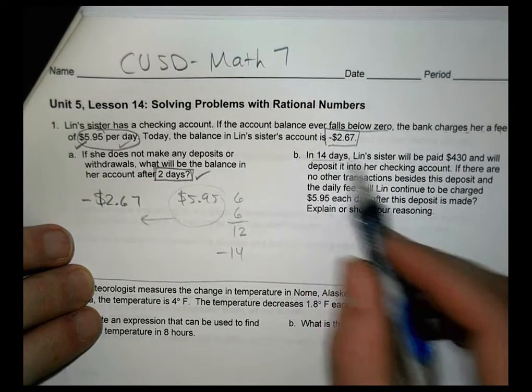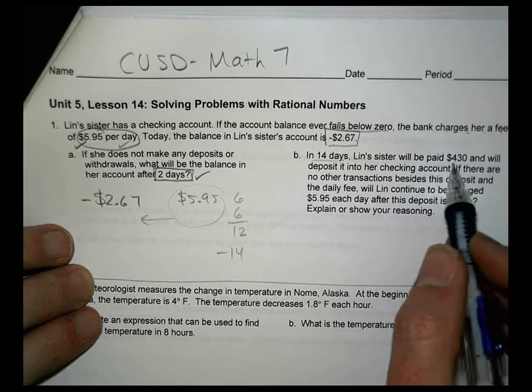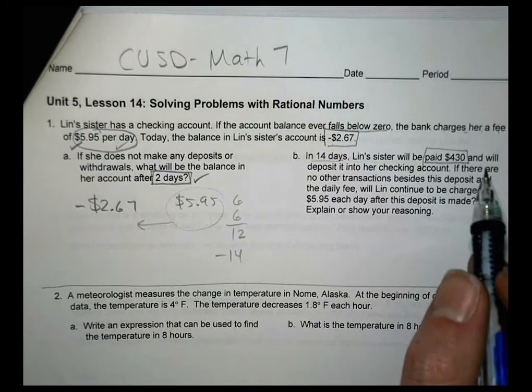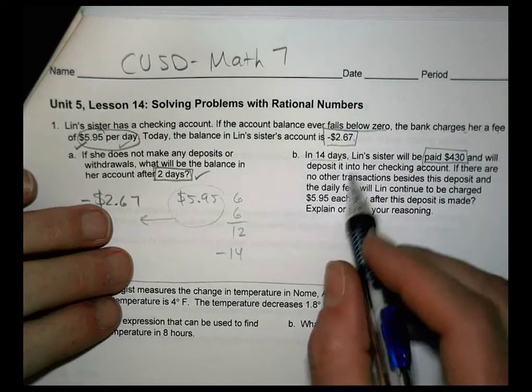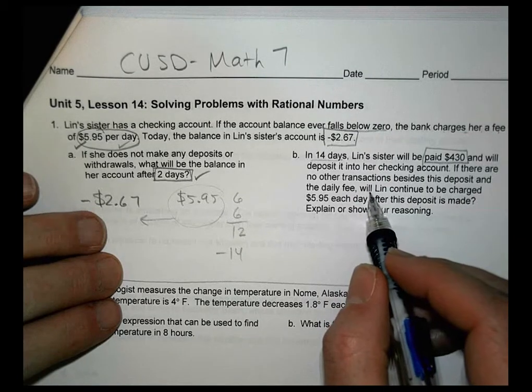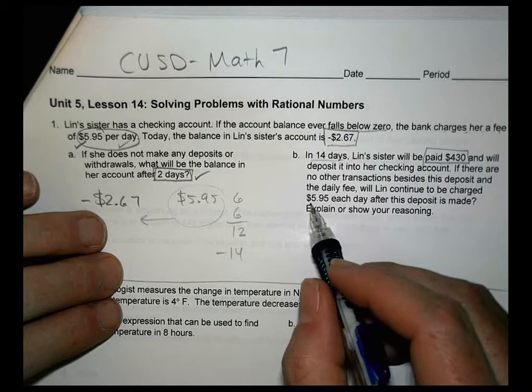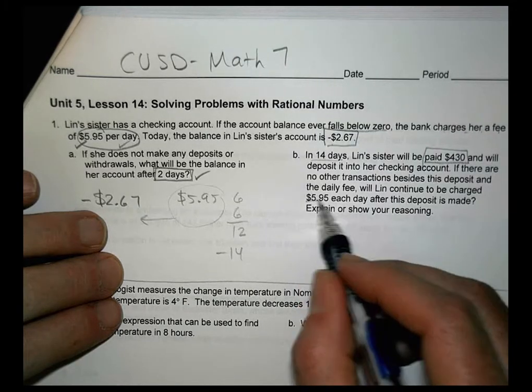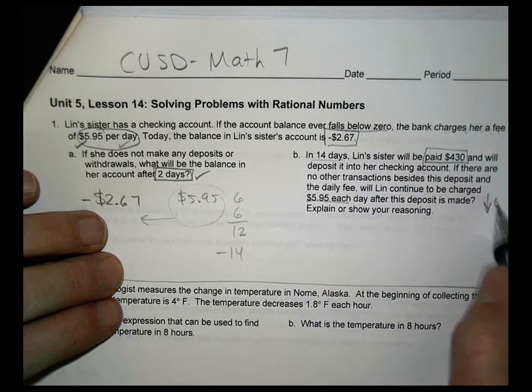In 14 days, Lynn's sister will be paid $430. Wow, okay. And we'll deposit it in her checking account. If there are no other transactions besides this deposit and the daily fee, will Lynn continue to be charged $5.95 each day after this deposit is made? Now remember, she's only charged this if she is below zero.